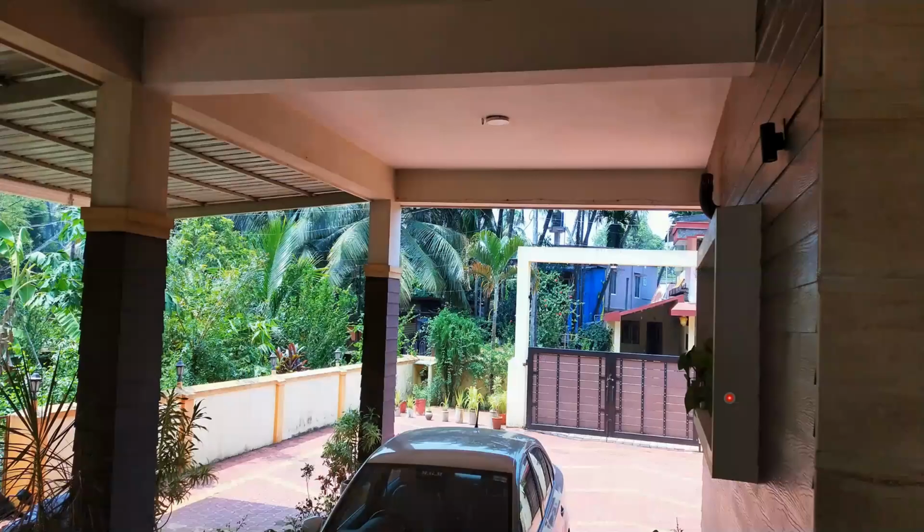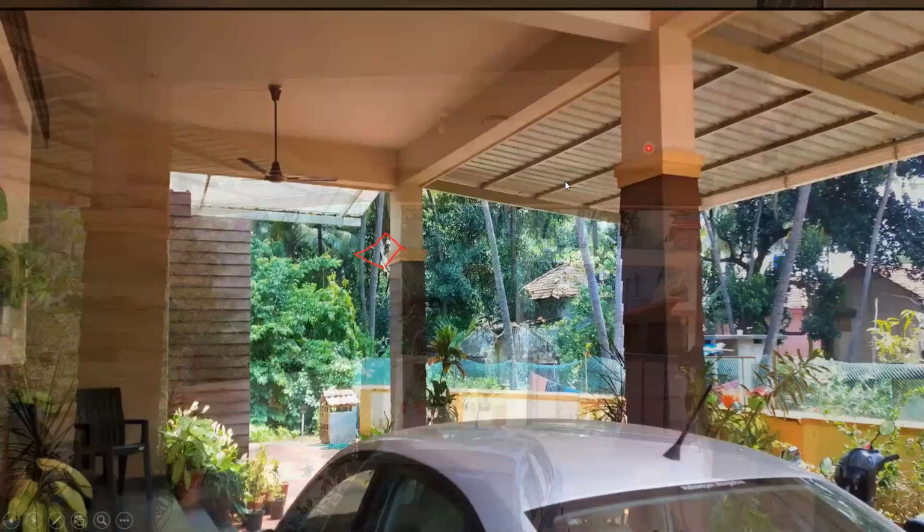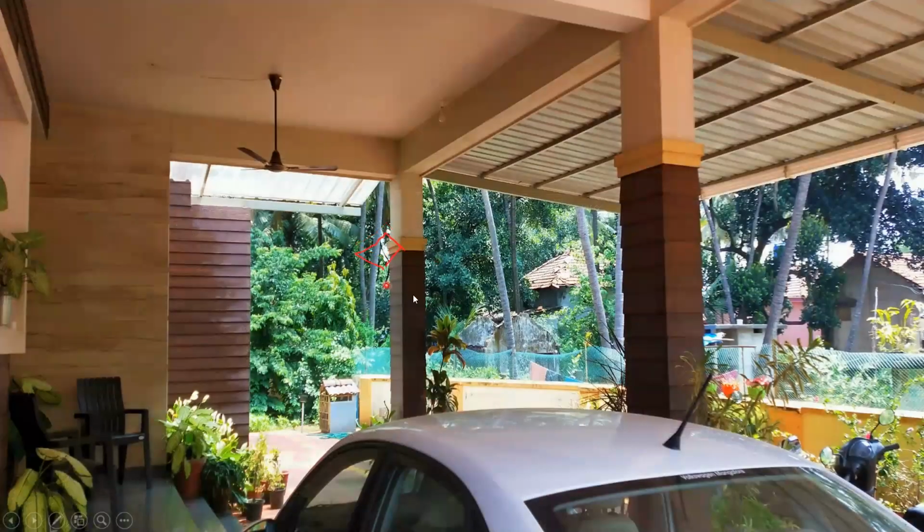Out of three columns, two columns are in this direction. For these two columns, the depth is in this direction, right? This column depth is also in this direction, and the other column we saw, and this column also we saw, the depth is in this direction. But here, this should have been in this direction according to our logic.